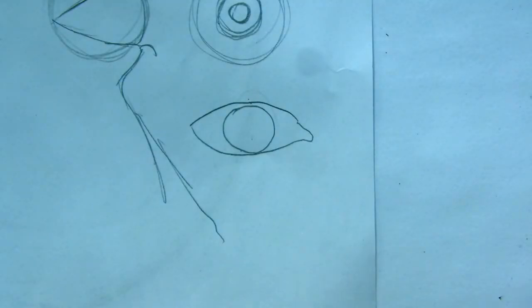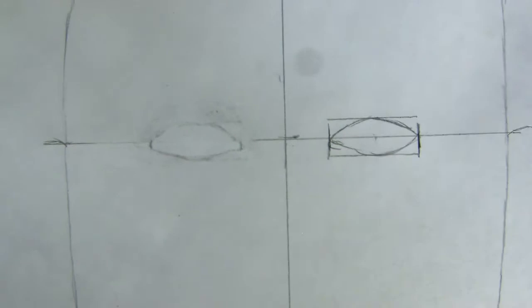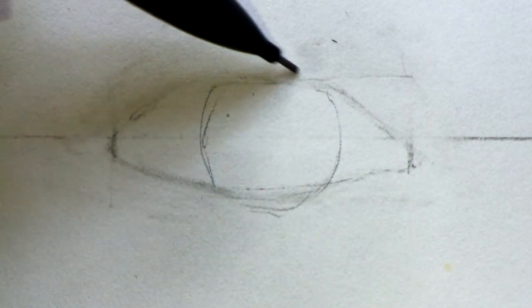So we need to do that same thing on our drawing. I'm going to put it in the middle, assuming someone's looking straight at you, and I'm going to do a circle. Again, it must be a circle. It can't be an oval.